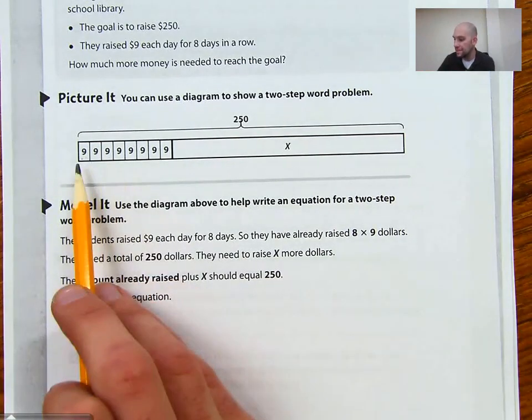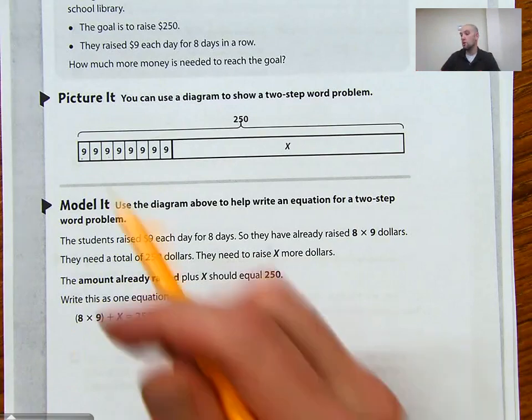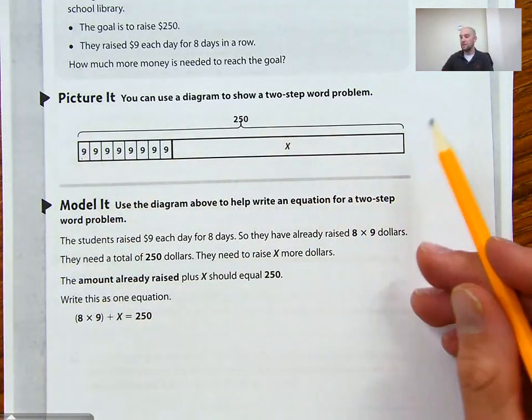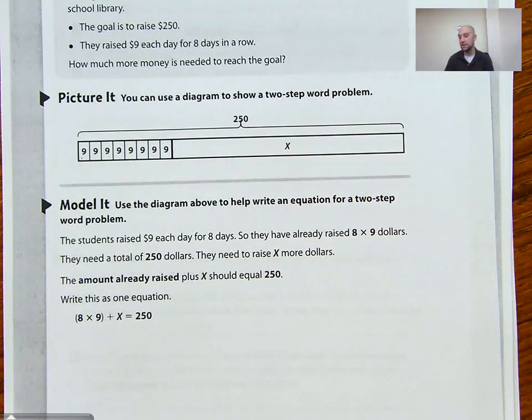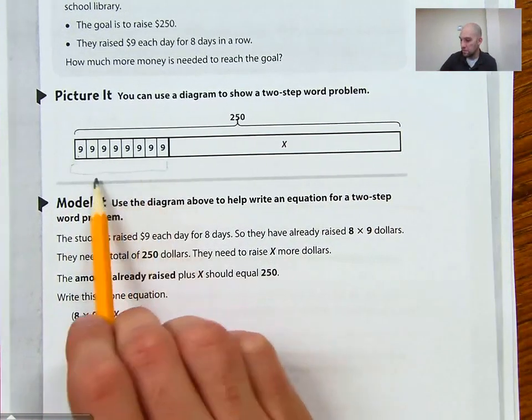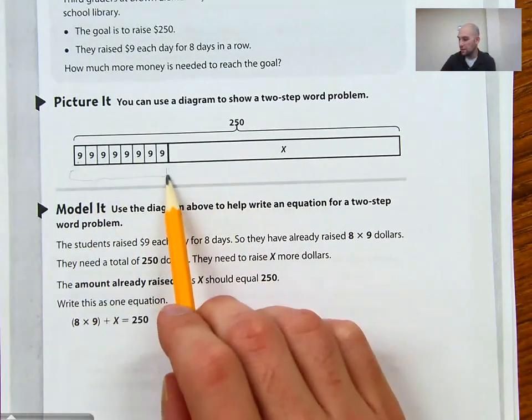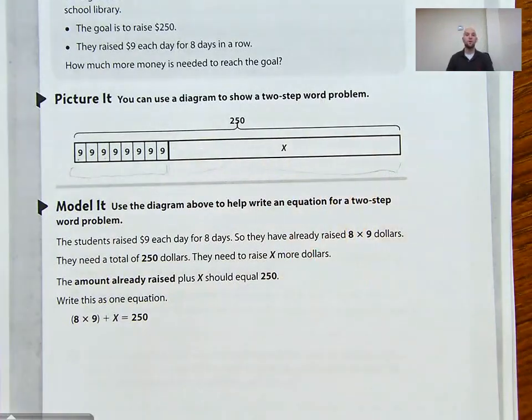So here these 9s are going to represent the 8 days in a row that they raised $9 for. And we know that our total we need to raise is $250. This X is going to represent how much more money we need. So we have our 8 days of $9 that we already raised. This is how much money we've already raised. This is how much we need to raise. And 250 is going to be the total number of dollars raised.